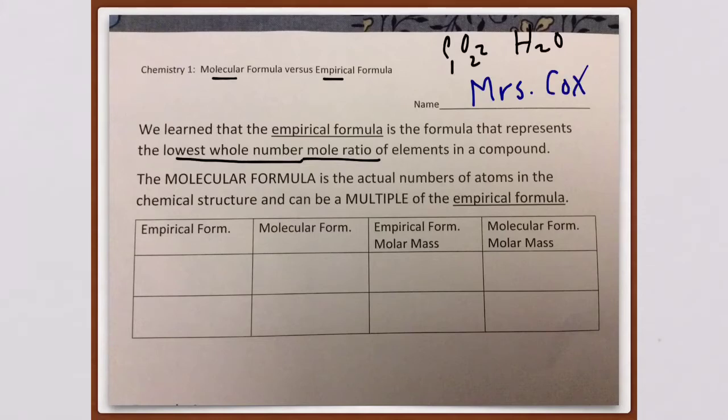Anyway, so let's take a look at what the molecular formula is. It is the actual numbers. It's not the lowest whole number ratio. It's the actual numbers that are in the chemical structure, because some chemical structures are pretty darn big. And the empirical formula is almost like the actual one reduced down. Let me show you an example.